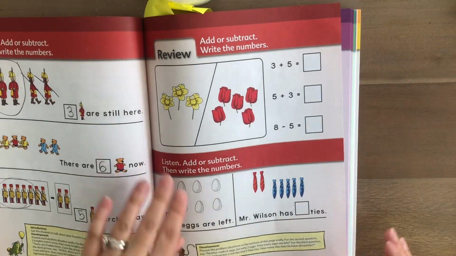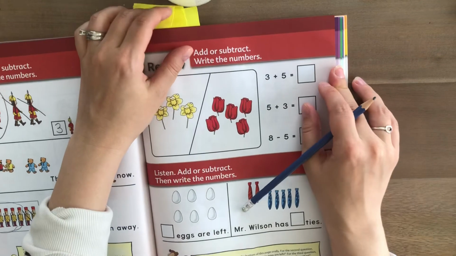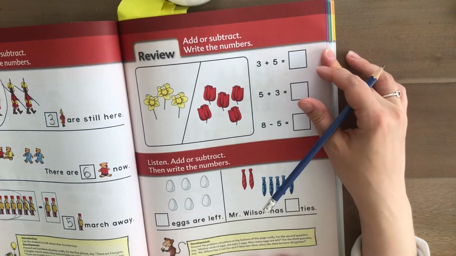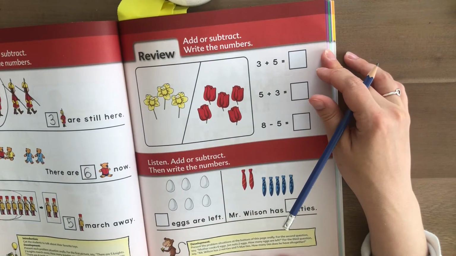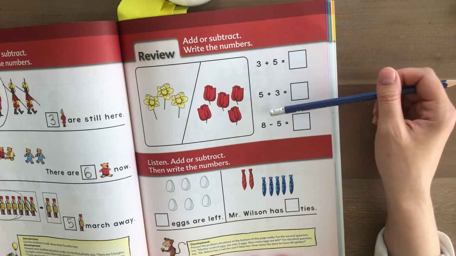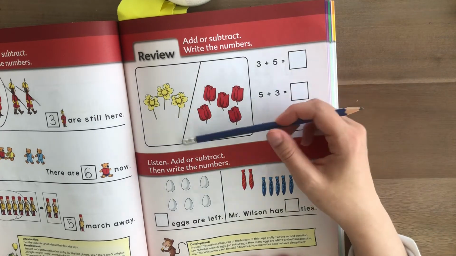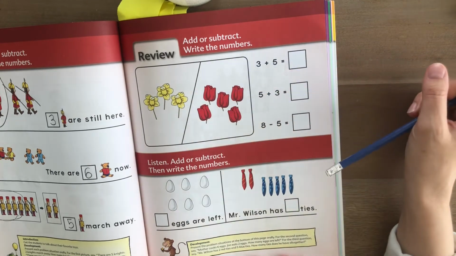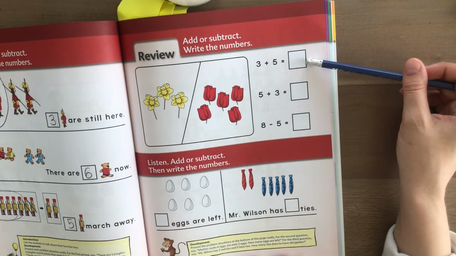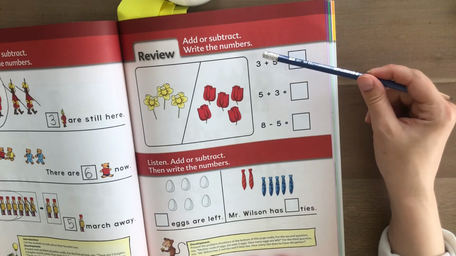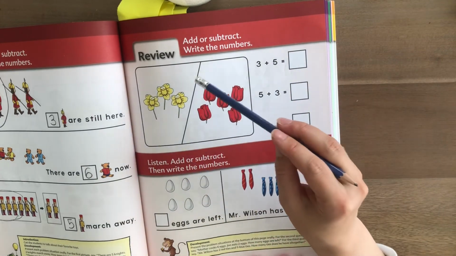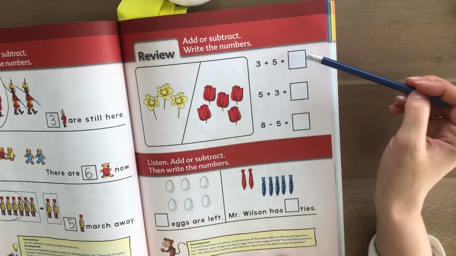Let's move on to this page. So we're just going to review on this page, friends. You should be pretty good at this by now, but I'll still help you with this page. Let's look at the top. It says add or subtract. Write the numbers. We're going to use these pictures to help us. Let's begin with the first one. It wants to know 3 plus 5 equals what?